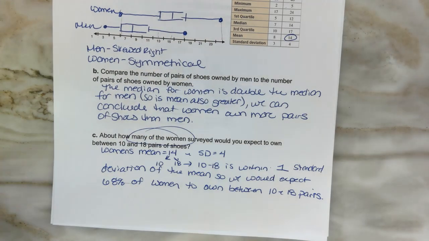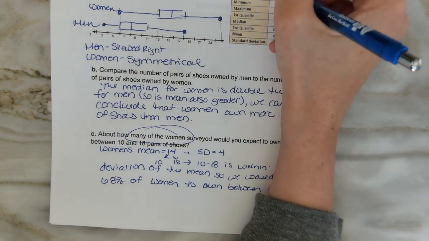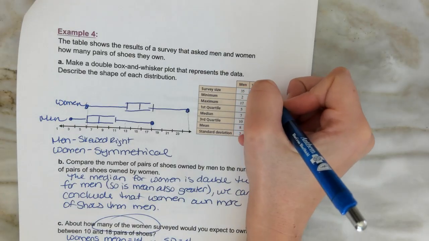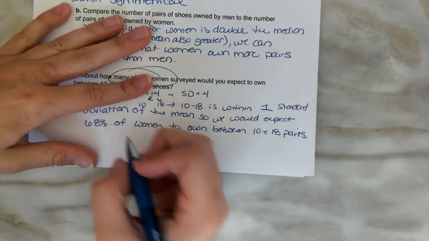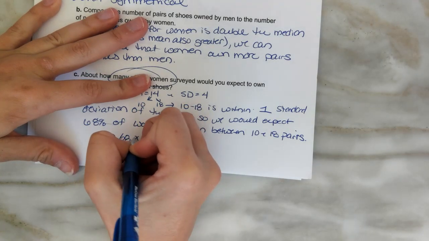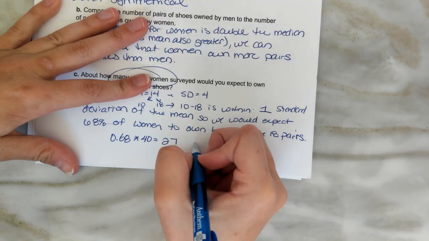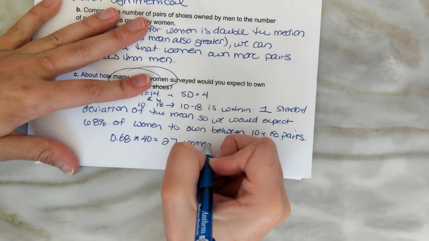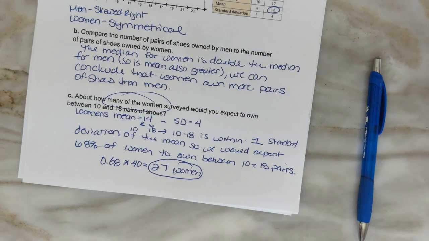We asked how many of the women. Well, how many women are there total? There are 40 total women. So what is 68% of 40? 0.68 times 40. It was about 27 women. So we can say that about 27 women will own between 10 and 18 pairs of shoes.